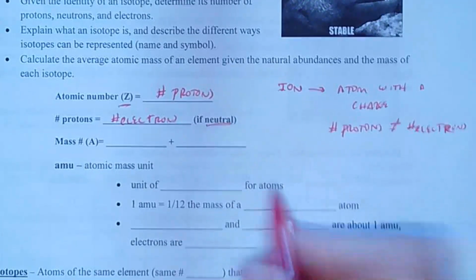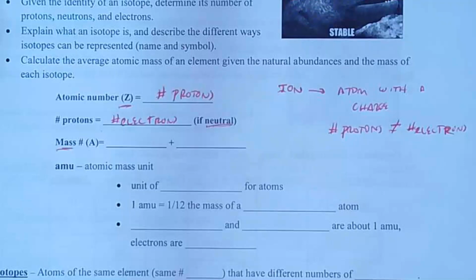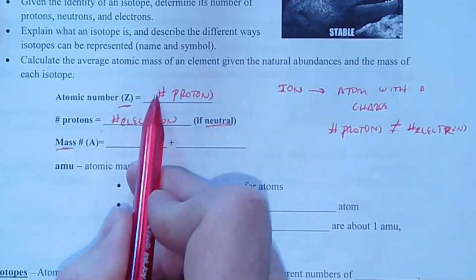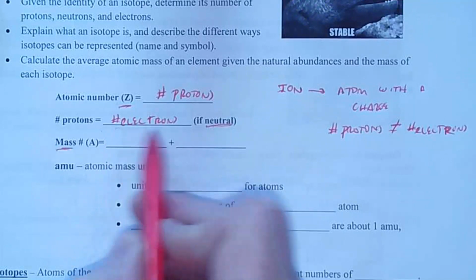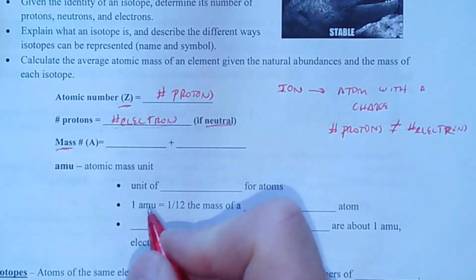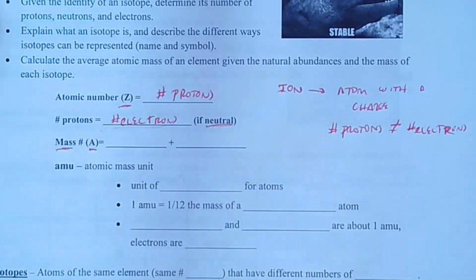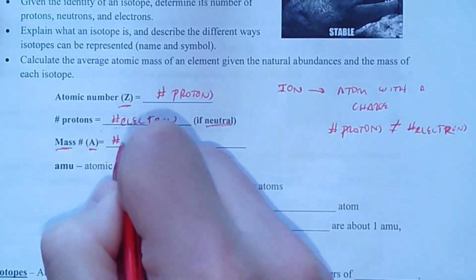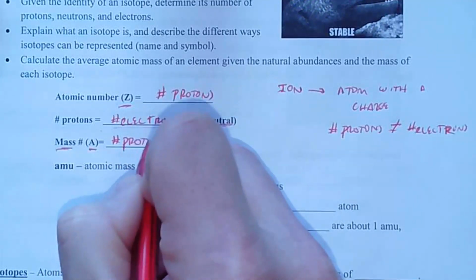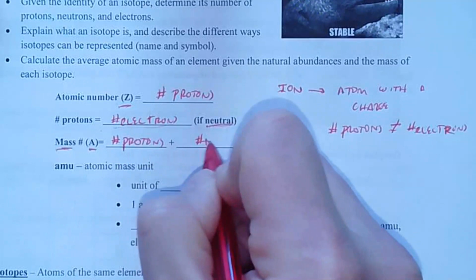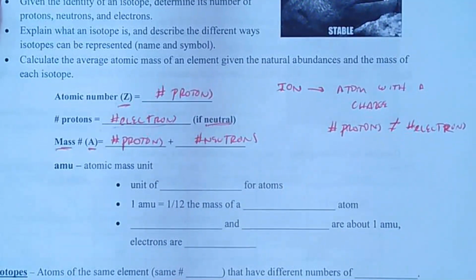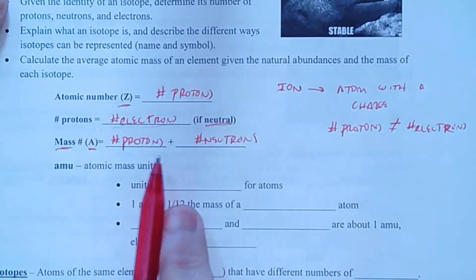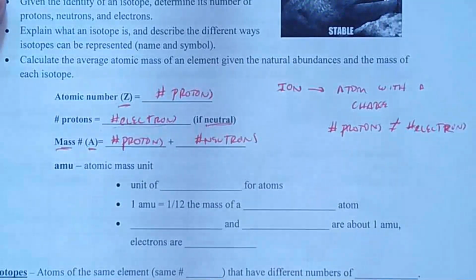Then the next thing we need to discuss is the mass number. So we've got atomic number, which tells you the protons. The number of protons will tell you the number of electrons in a neutral atom. And then the mass number, which has a symbol A, is equal to the number of protons and the number of neutrons added together.